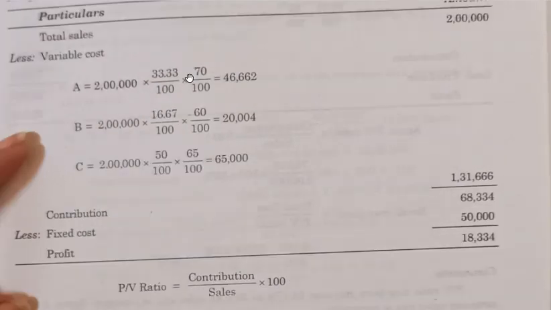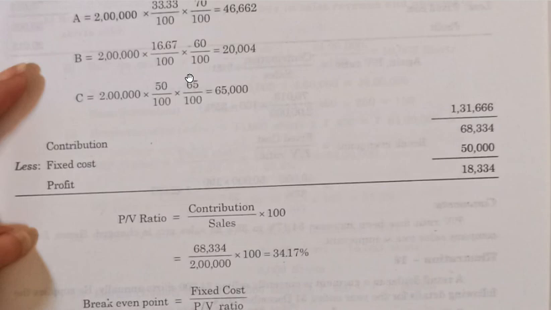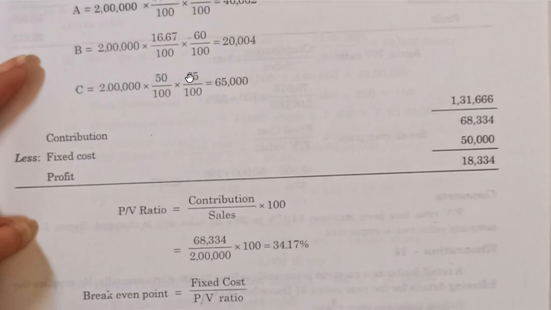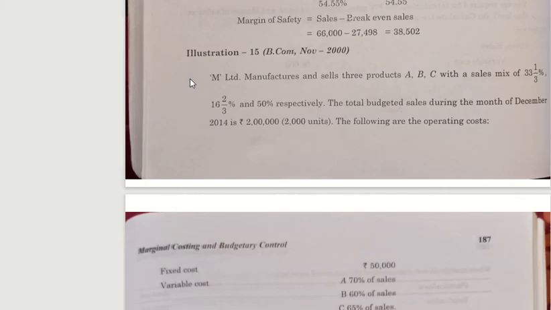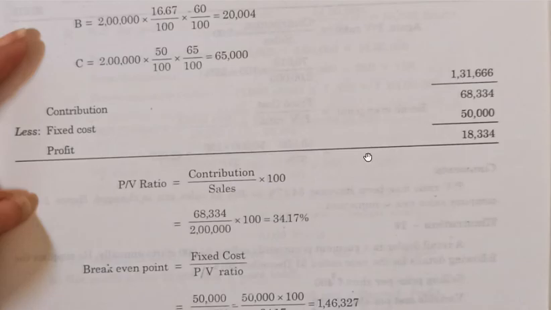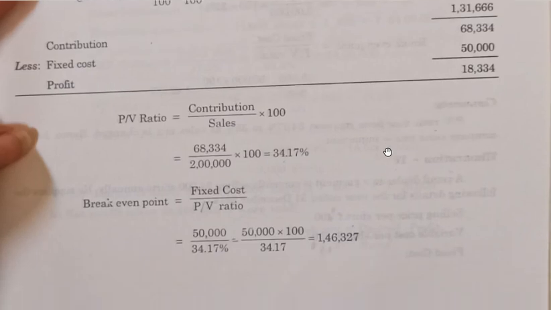So what is your contribution? Sales minus variable cost, which is equal to 68,334, is nothing but your contribution. Now less your fixed cost. Fixed cost they have given in the question to be 50,000. So 50,000, which you get profit to be 18,334.